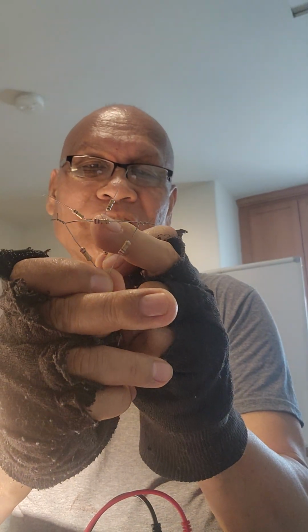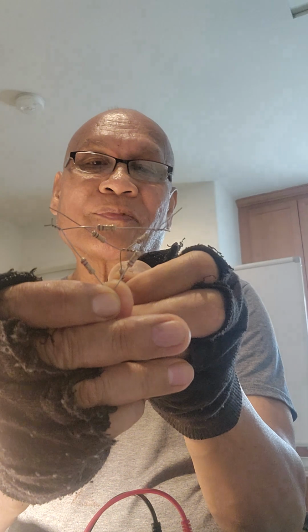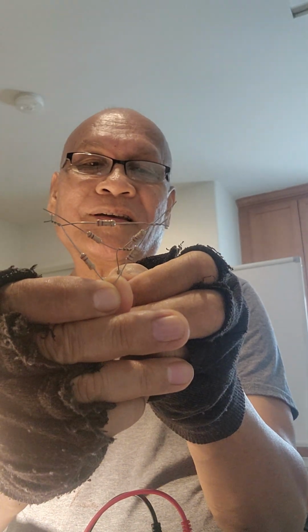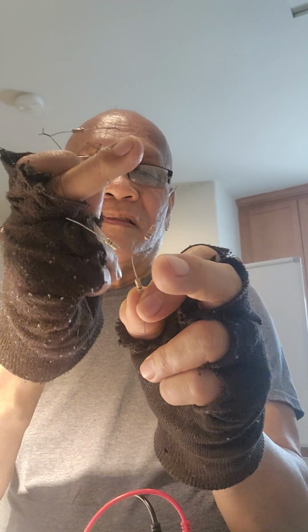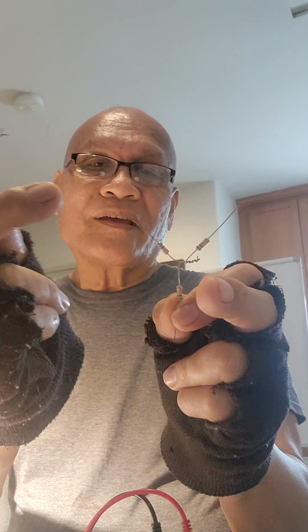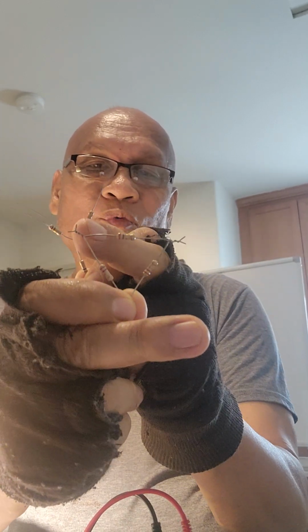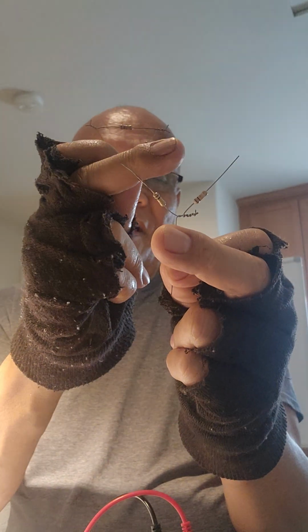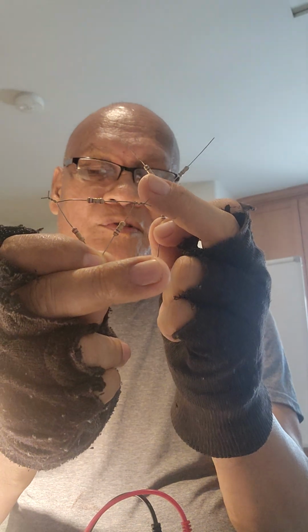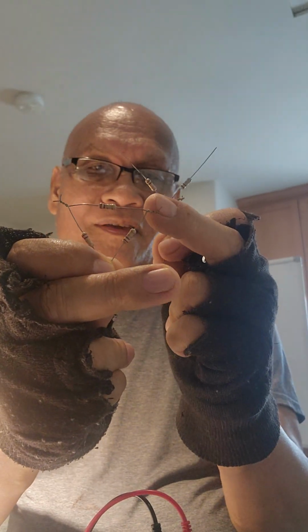And on this delta equivalent, these two terminals are actually the same, right? So on the delta equivalent, this terminal is the same as this, and this terminal is the same as this. So if we measure the resistance between these, it will still be equivalent to the resistance that was measured here. This was 2 ohms using the multi-tester between these two, and this was 2 ohms using the multi-tester.